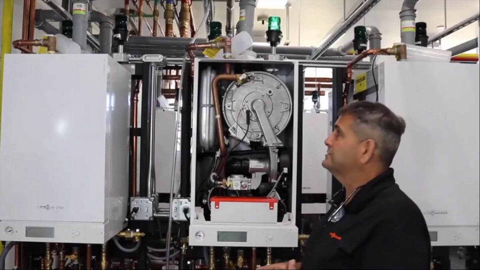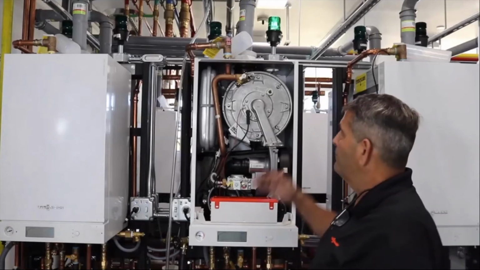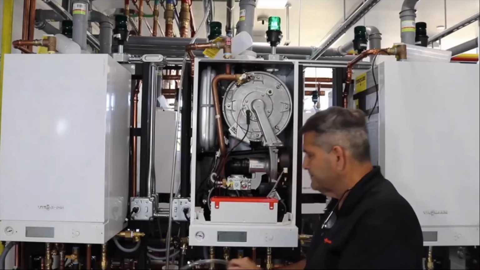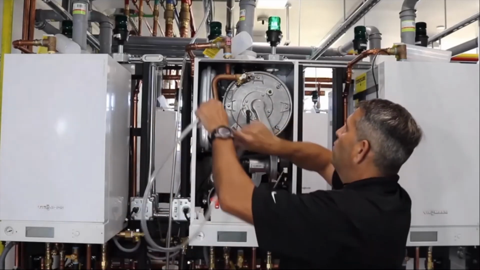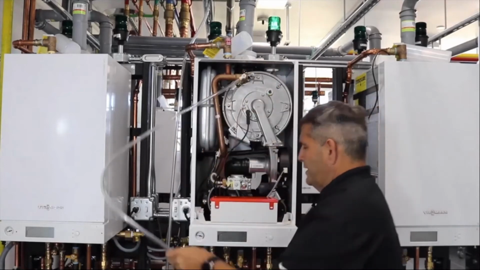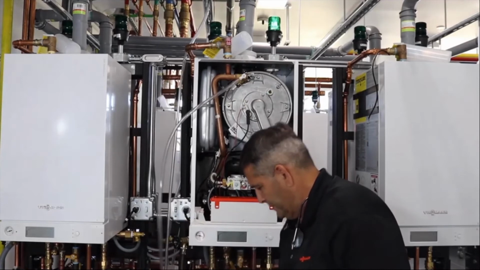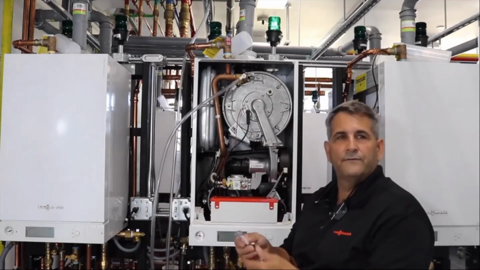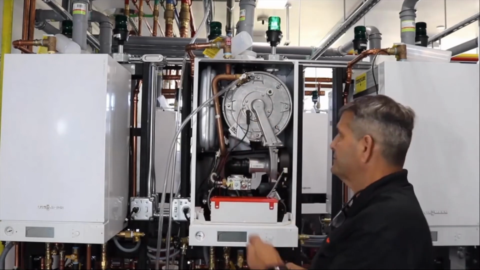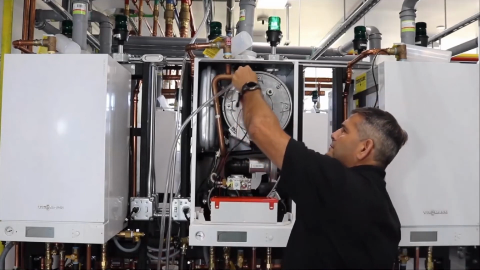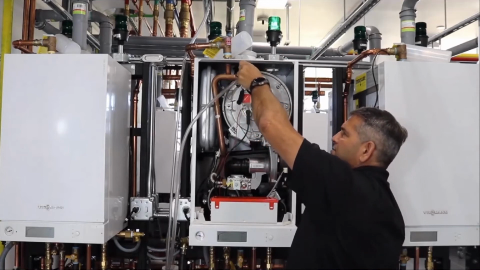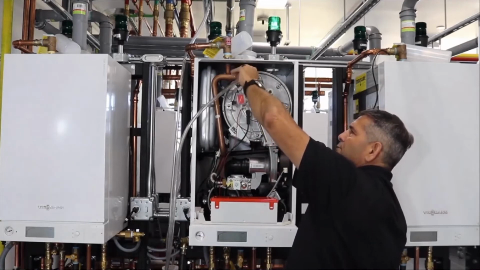Next thing we're going to check is do we have air in the boiler. Our boilers do come with a bleeder on the top here. We provide you with a hose. I'm going to put the hose on the boiler here. Put it into your drain. And then with the key that we provide from Viessmann, we're going to make sure that we're completely air-free of the boiler. Once we do that, we make sure all the air is out of the system, and then we shut the key.